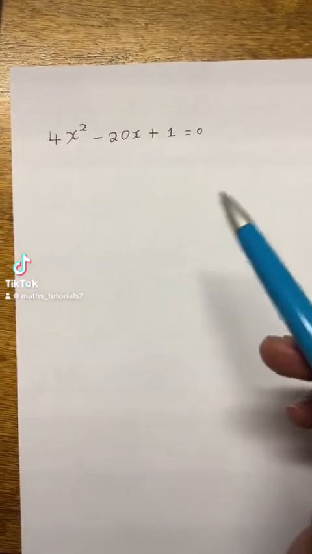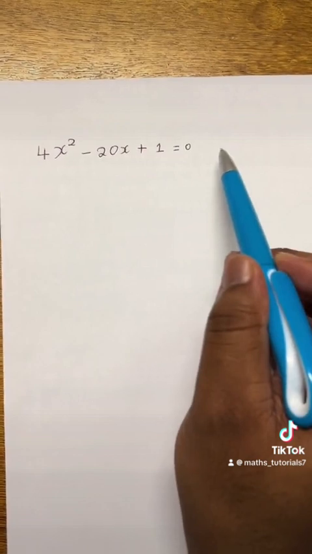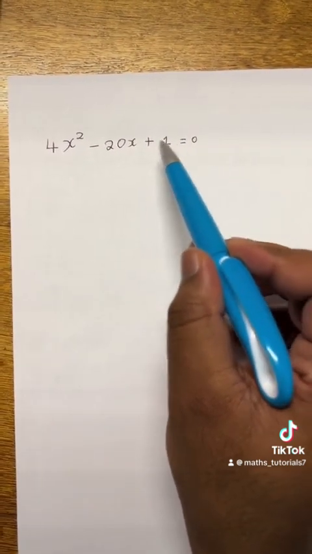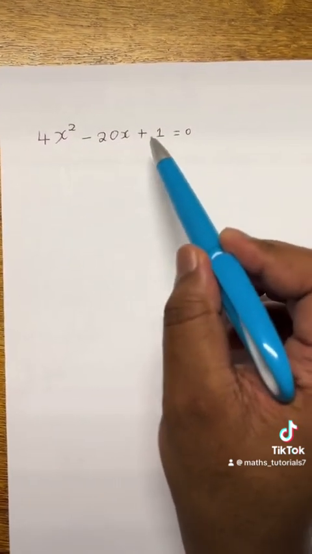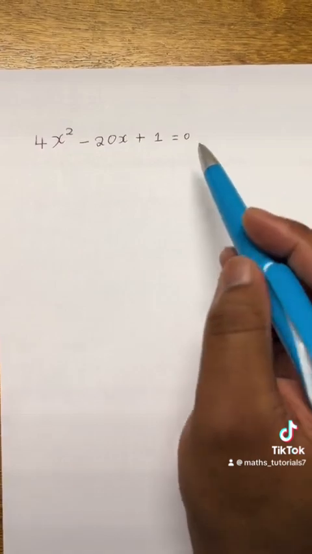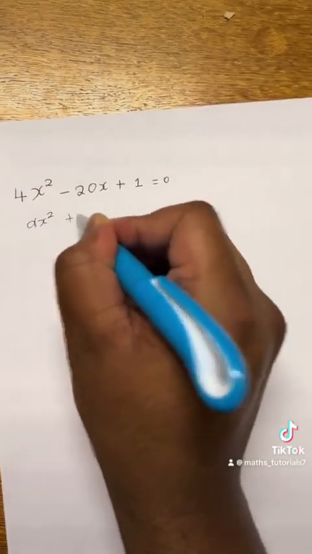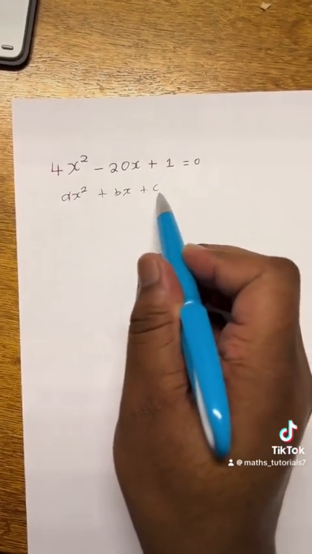So let's say that you are required to solve for x in this equation. So how do you solve for x in this equation? Looking at this equation, you can tell that this is actually a quadratic equation in this form: ax squared plus bx plus c.